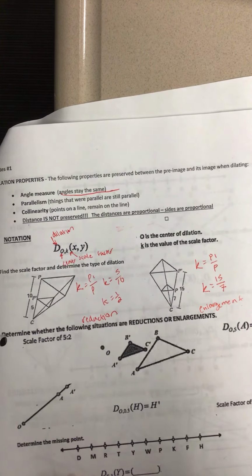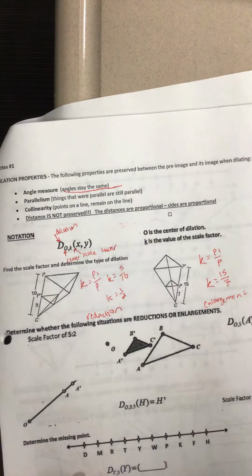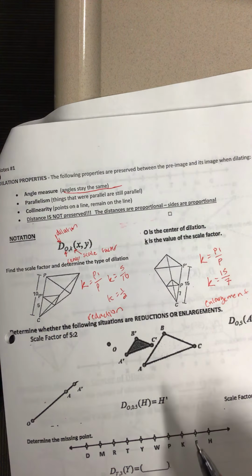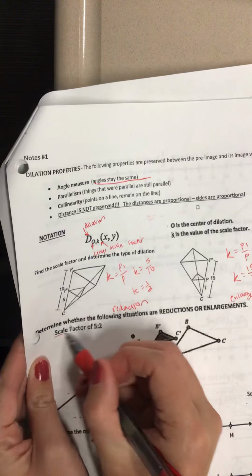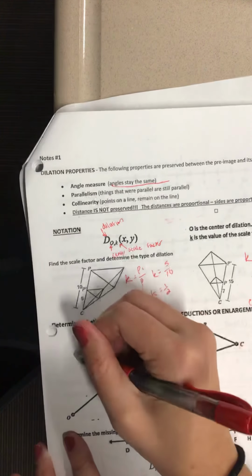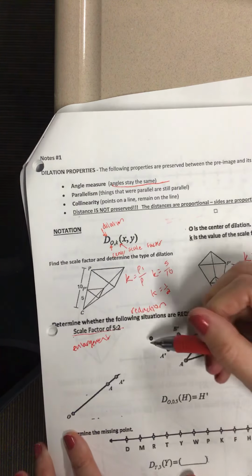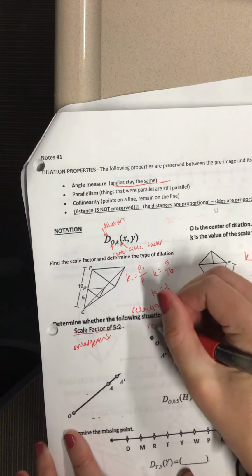It's bigger than 1. Then it says determine on the next few ones if it's an enlargement or a reduction. So if I look at this first one, I can say, oh, scale factor of 5 over 2, that is bigger than 1. Enlargement. This one is going, the prime is closer to the center, so that's a reduction.